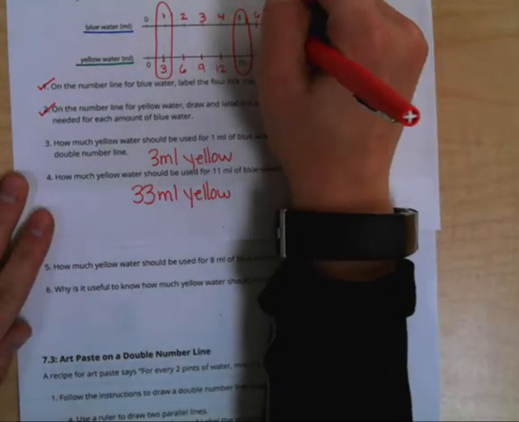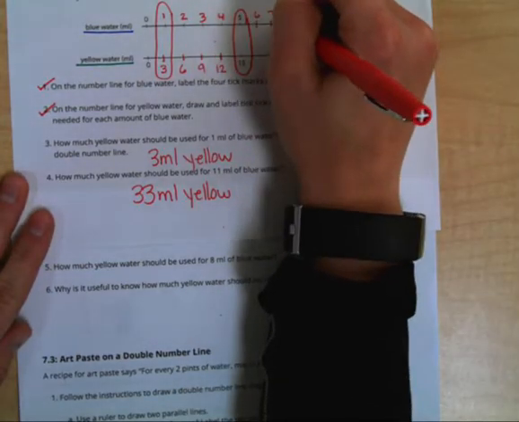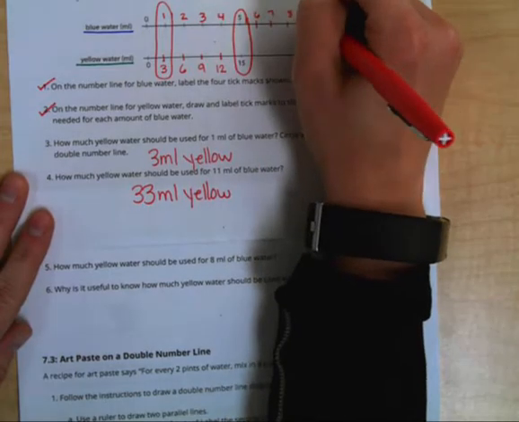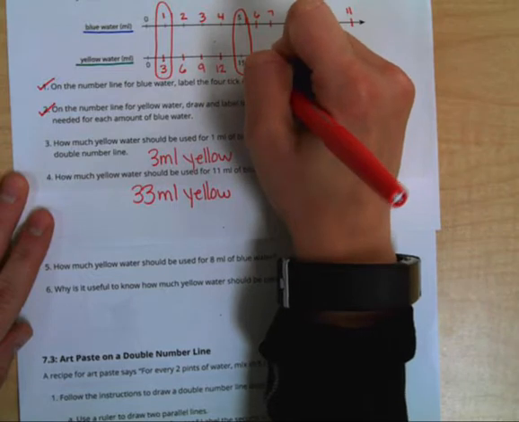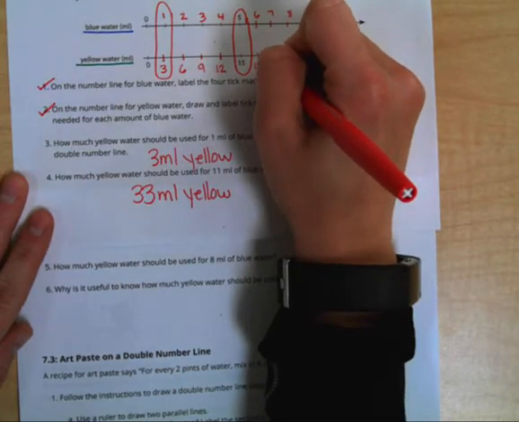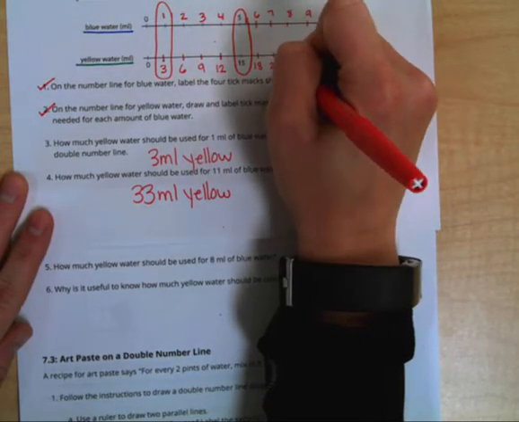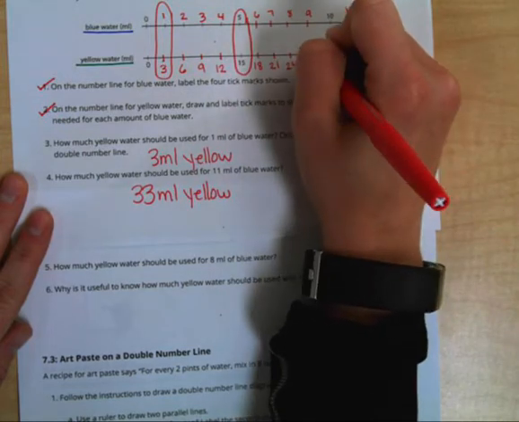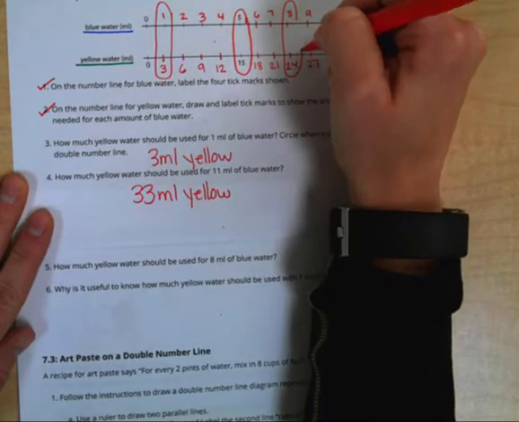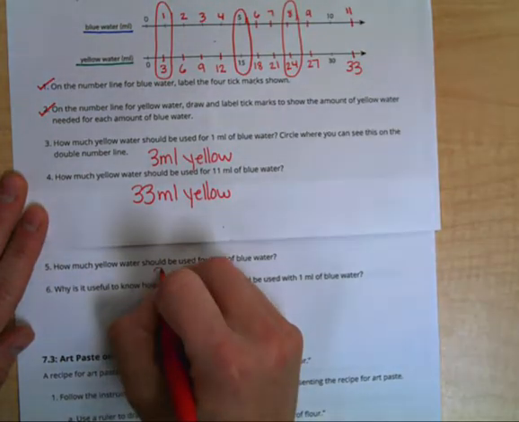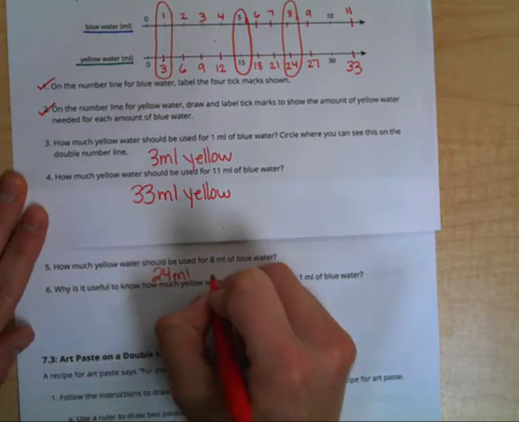So 6, 7, 8, 9, 10, 15, 18, 21, 24, 27, and 30. So for 8 milliliters of blue water, that would be 24 milliliters of yellow.